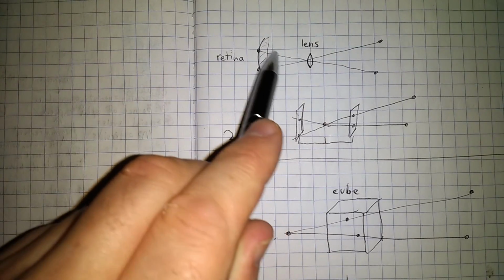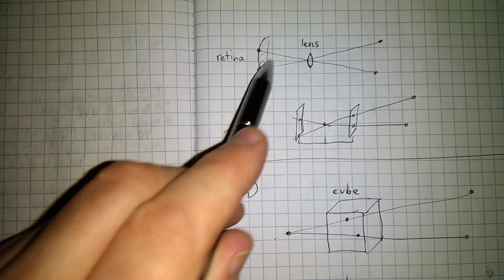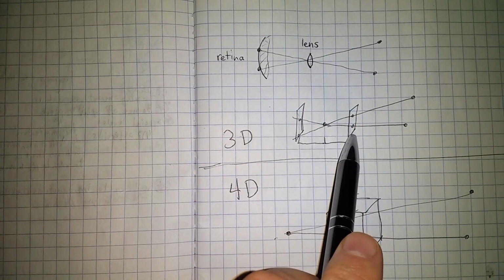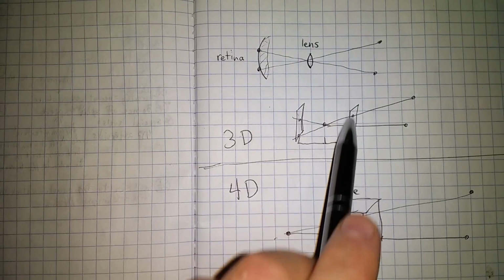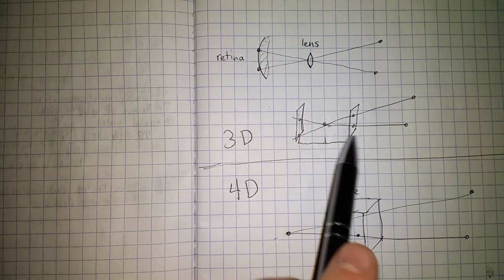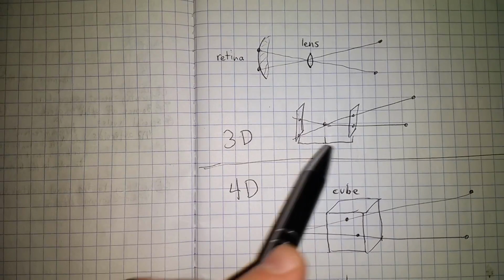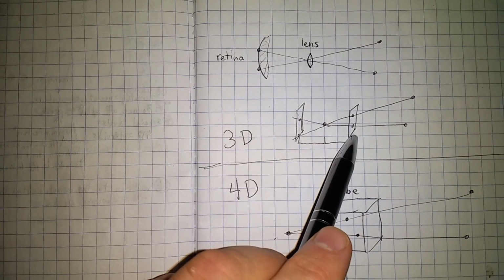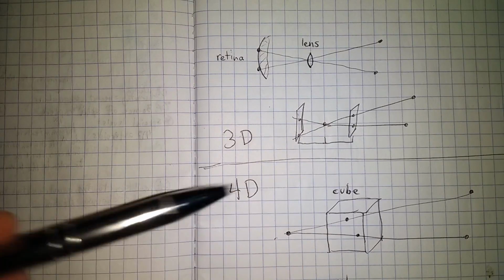You may have heard people talk about how the image on your retina is actually upside down or something. But you end up with basically the same image, and so there's not really a difference. It's easier to think about it in 3D graphics projections, with the plane up there in front, especially because then we can move it forward and back and do things with it if we want to.